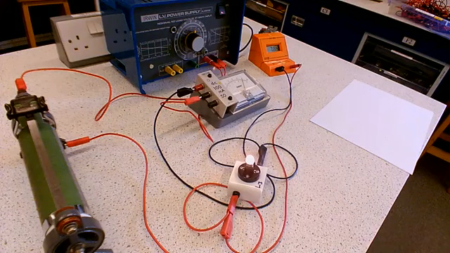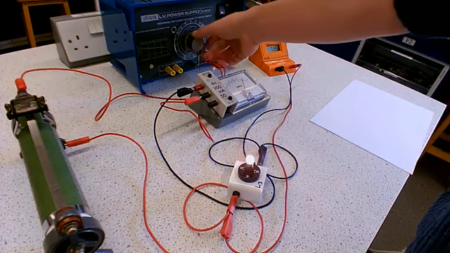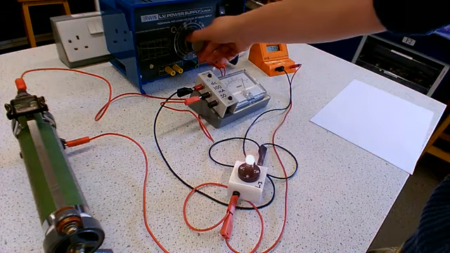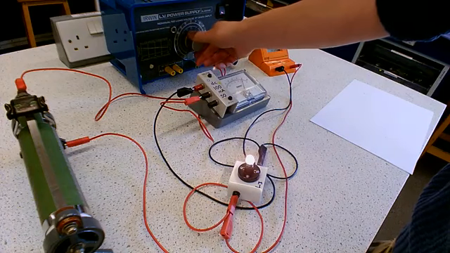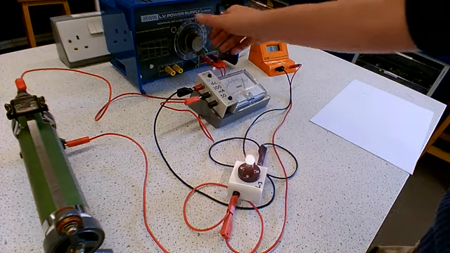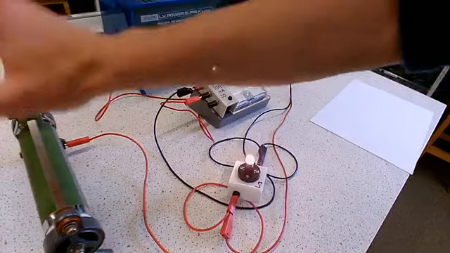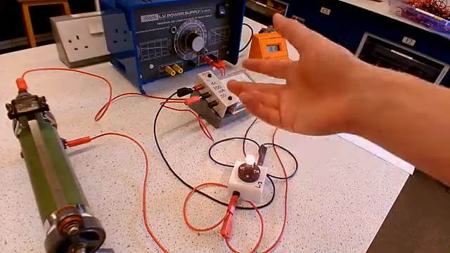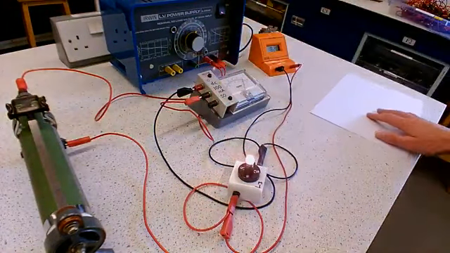Okay, so what we're going to do in this video is look at how a light bulb changes how it behaves as we apply bigger and smaller and negative potential differences across it. So in terms of the setup we've got here, we've got a variable resistor that's going to allow us to change the current and the potential difference in the circuit.